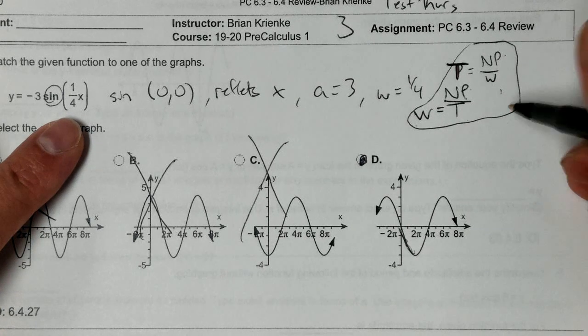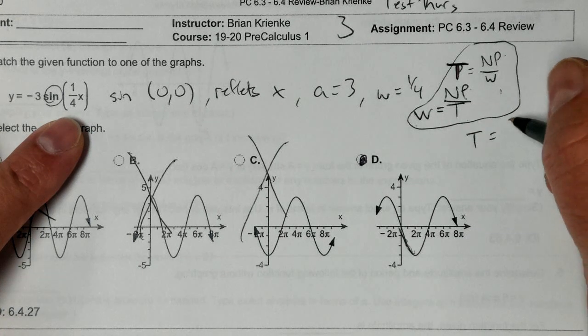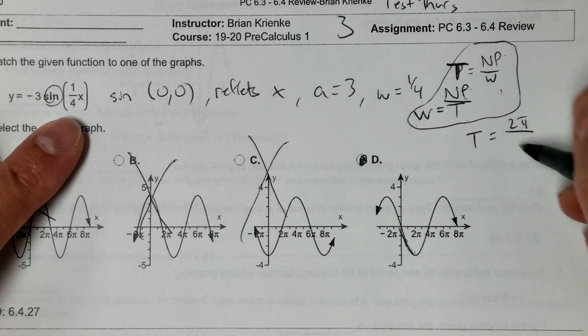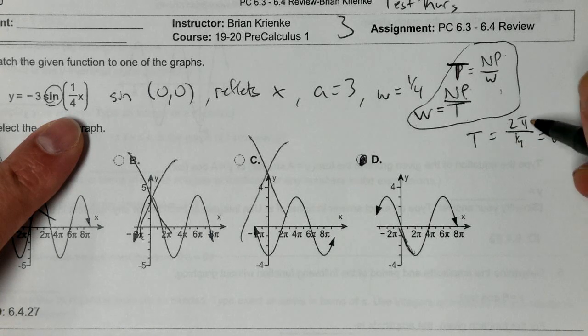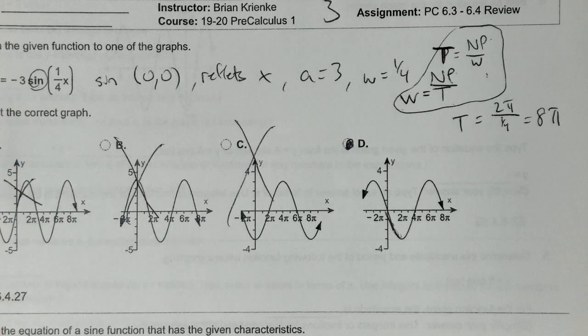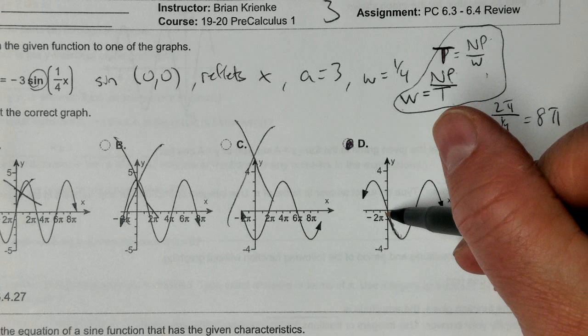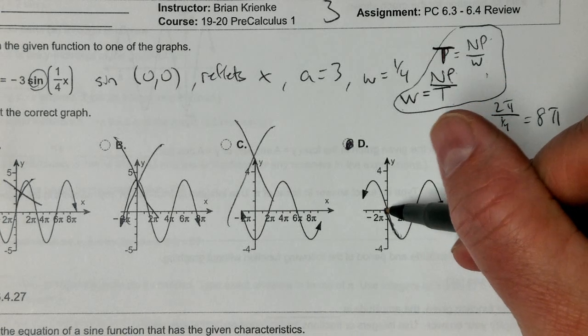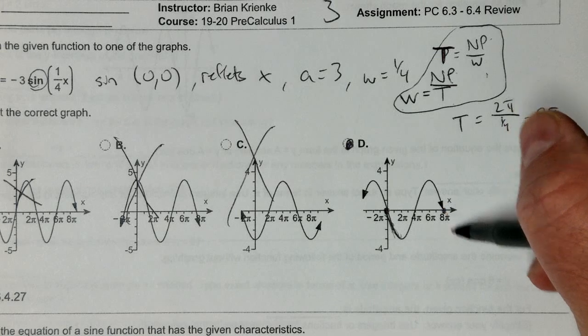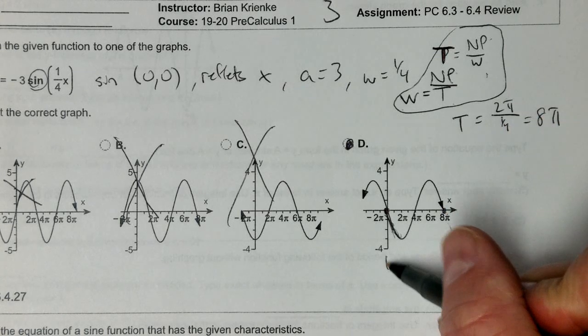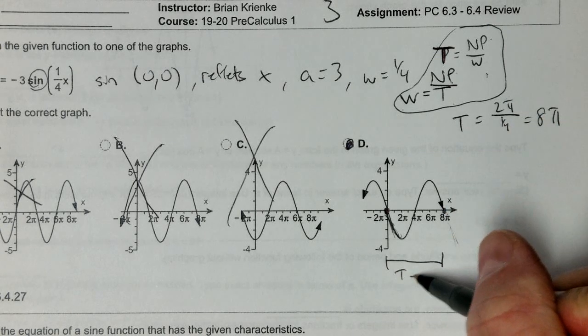So in our case, we're going to say period is 2 pi over 1/4, which makes it 8 pi, because you multiply your outsides. And that means it's starting here at the origin and it's slanting down, and here at the origin it'd be slanting down after that. So here's showing your period is 8 pi.